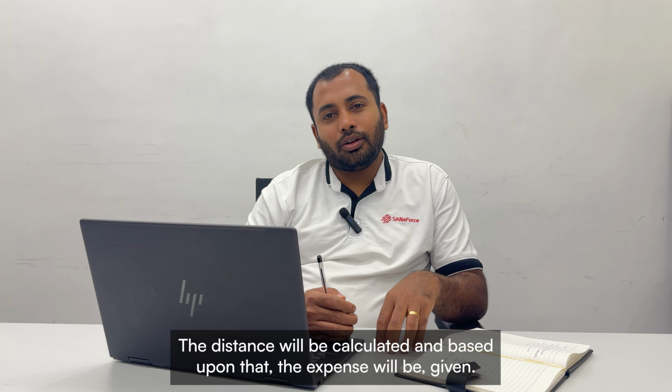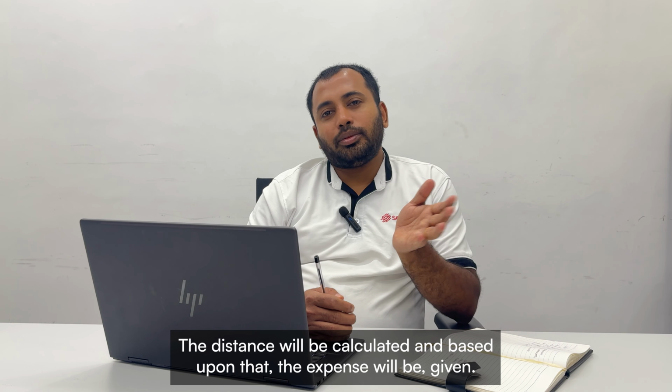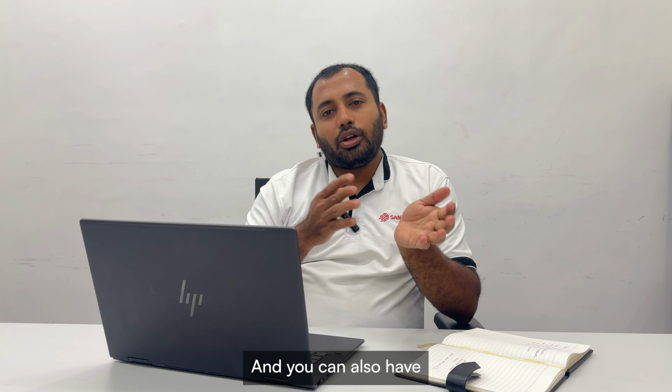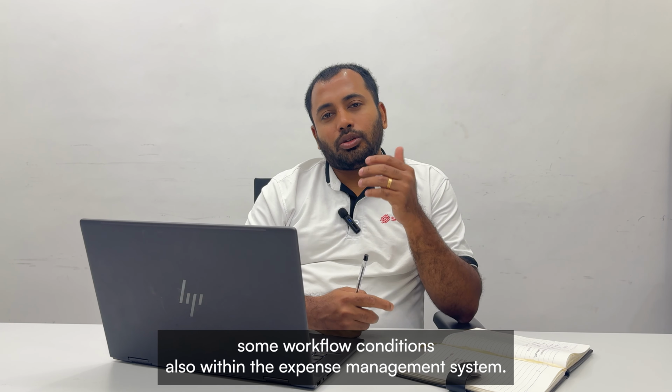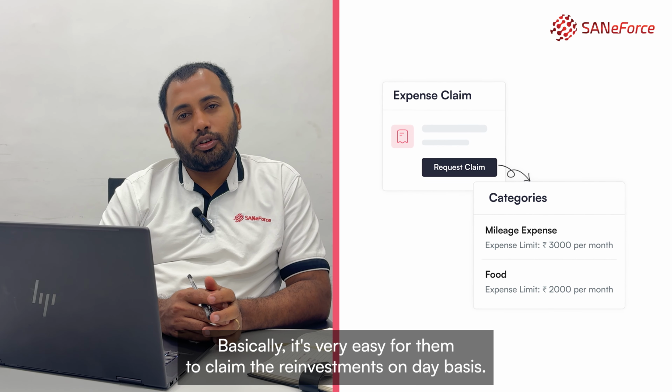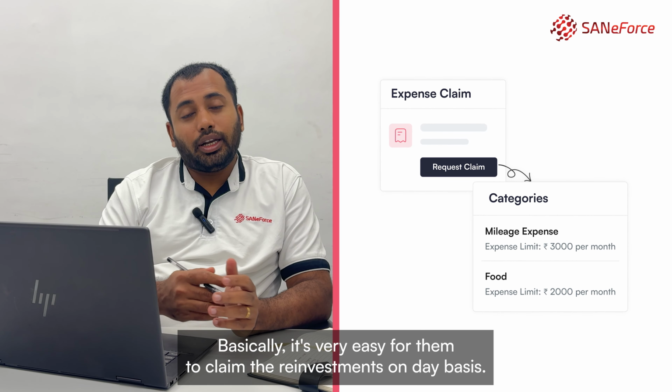The distance will be calculated, and based upon that, the expense will be given. And you can also have some workflow conditions within the expense management system. Basically it's very easy for them to claim their reimbursements on a day basis.